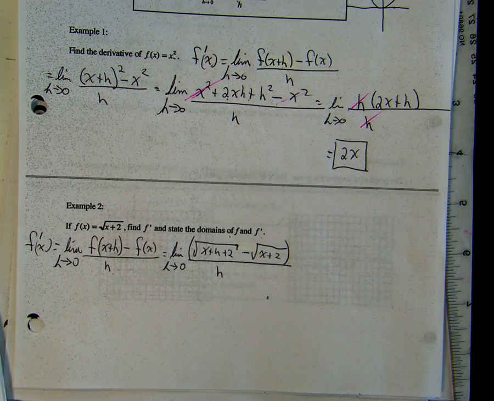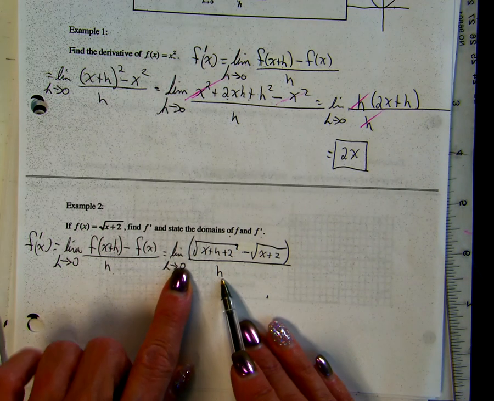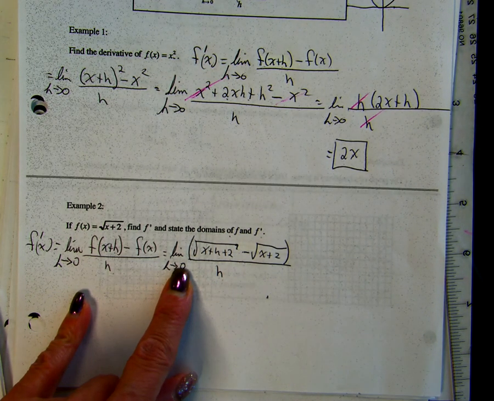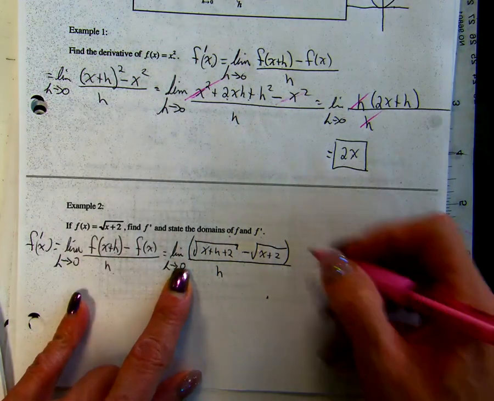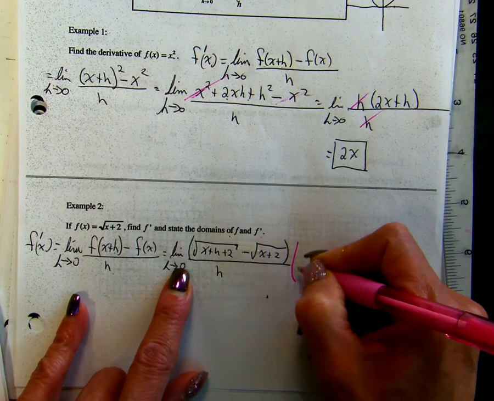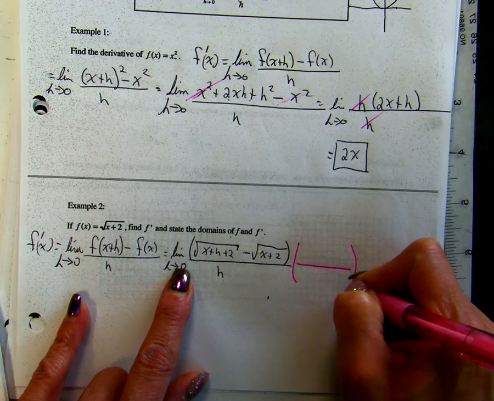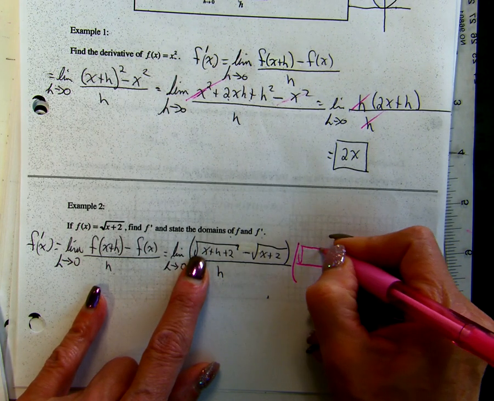Okay, so when you get a question like that, direct substitution is going to give you 0 over 0. So what are you going to do? You're going to try to simplify. When you see radicals, try rationalizing the numerator in this case.